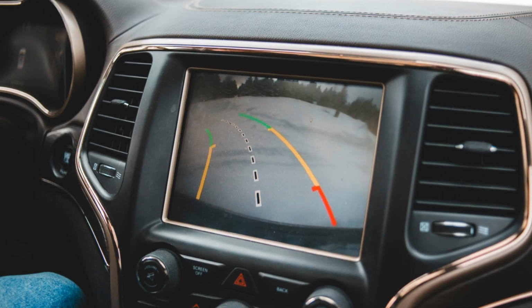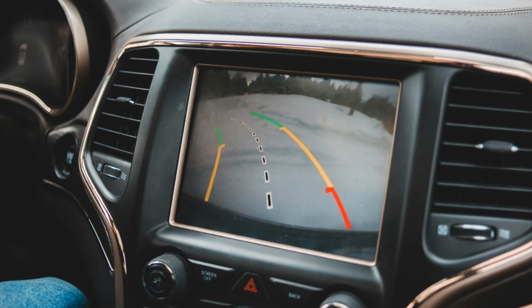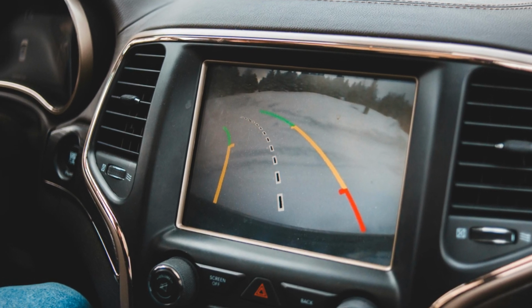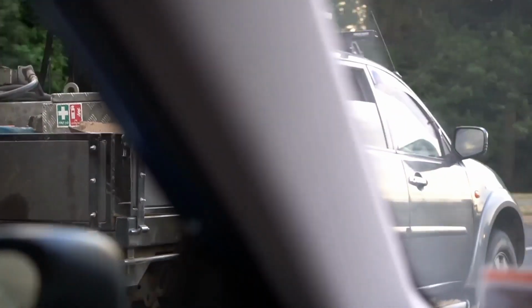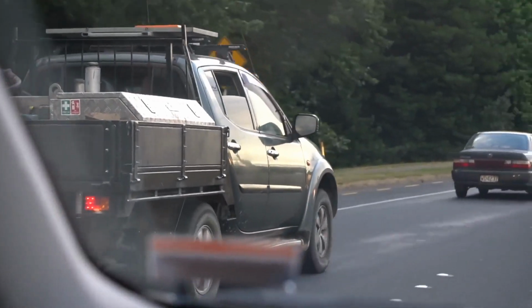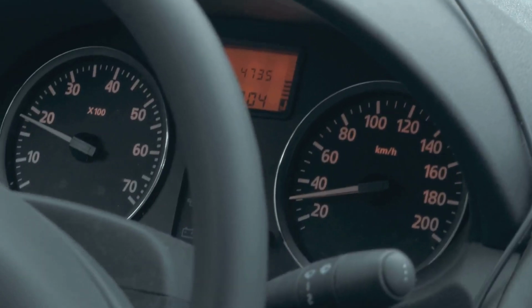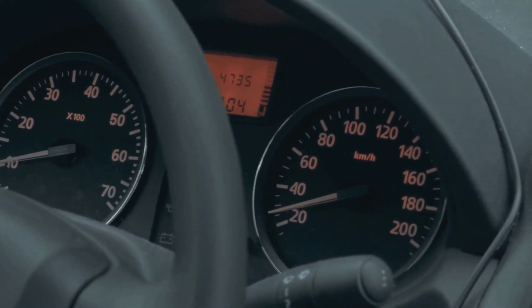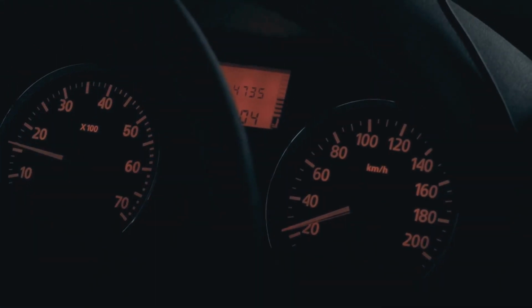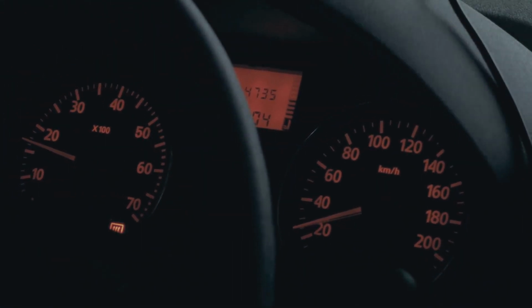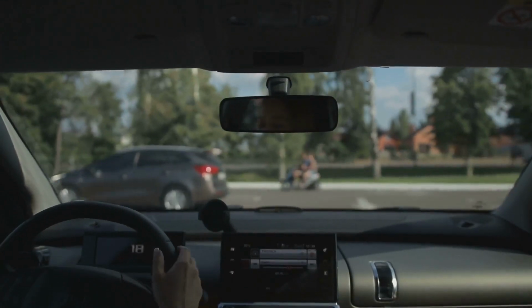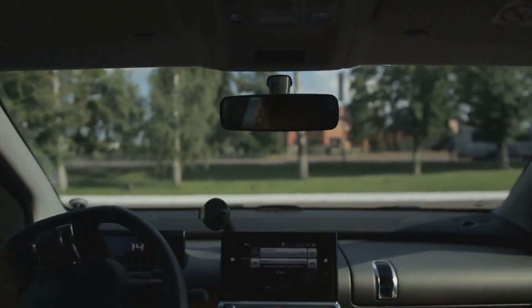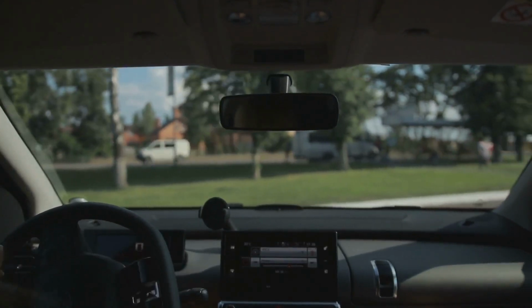Automatic Emergency Braking, or AEB, detects an impending collision and automatically applies the brakes to prevent or reduce the severity of a crash. Blind Spot Detection, or BSD, warns the driver if another vehicle is in their blind spot. Traffic Sign Recognition, or TSR, identifies and displays traffic signs such as speed limits on the vehicle's display. And finally, Park Assist helps the driver park the vehicle by controlling the steering and sometimes braking, while the driver manages the gear and throttle.